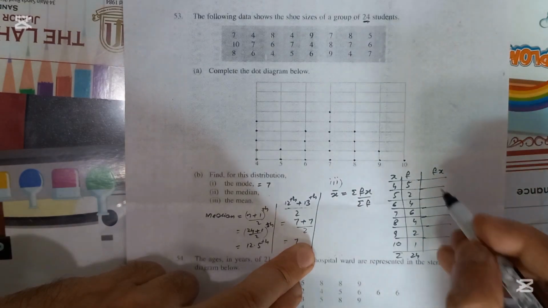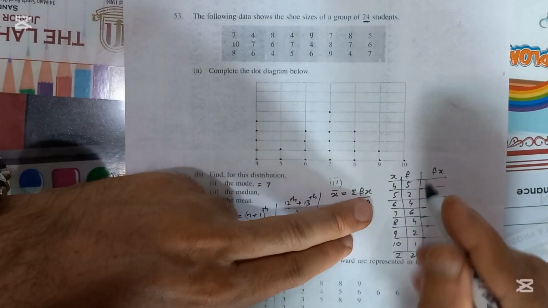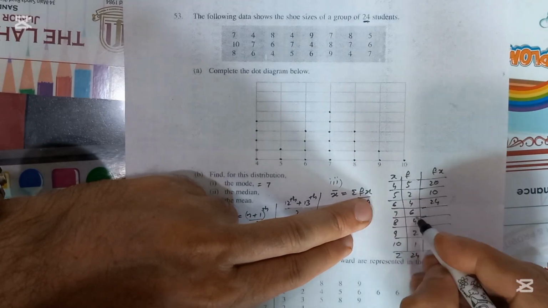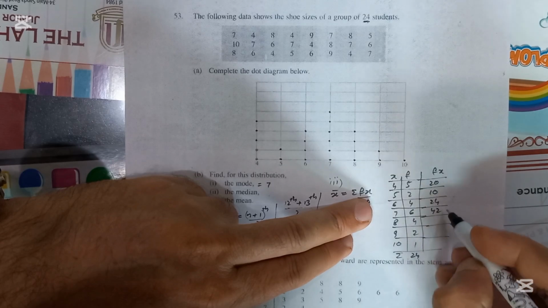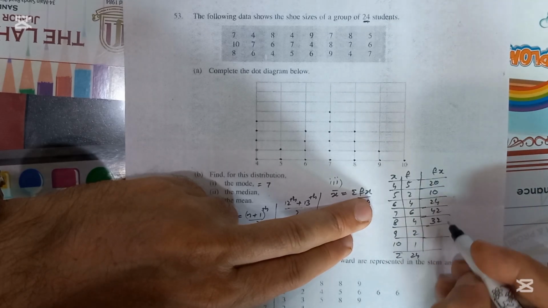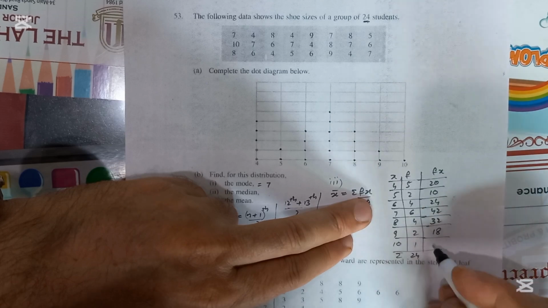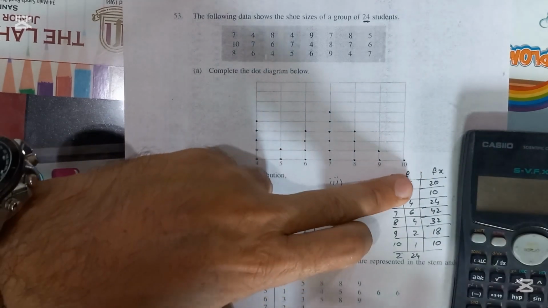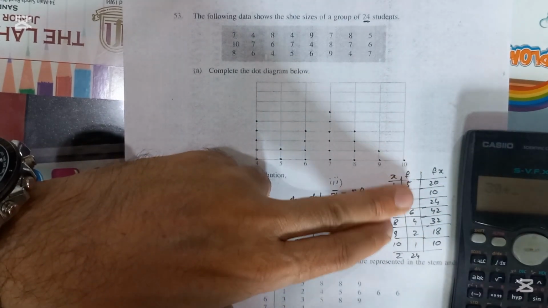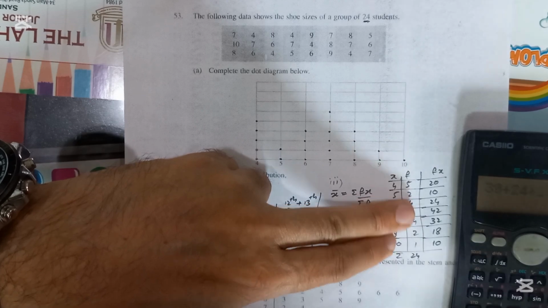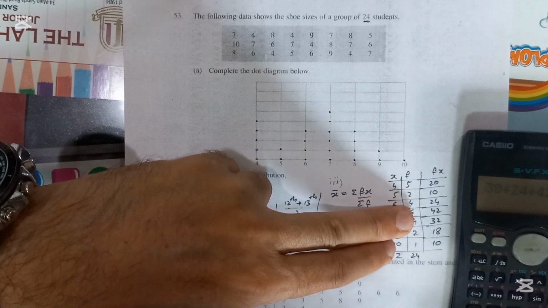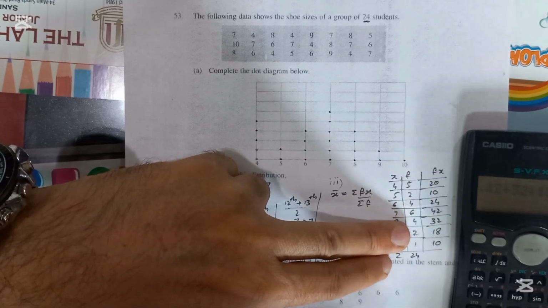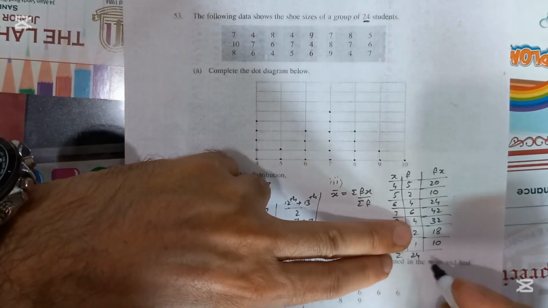And now find the summation fx. So first we will find the fx. 5 4s are 20. 5 2s are 10. 6 4s are 24. 7 6s are 42. 8 4s are 32. 9 2s are 18. 10 1s are 10. Now find the summation of these values. So 20 plus 10, 30, plus 24, plus 42, plus 32, plus 18, plus 10. This will make 156.